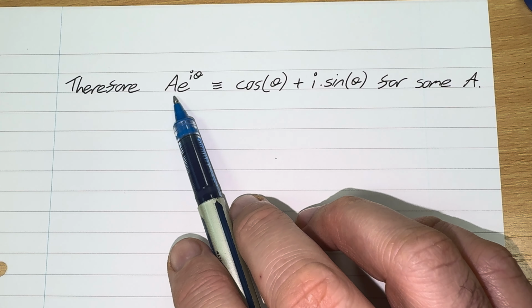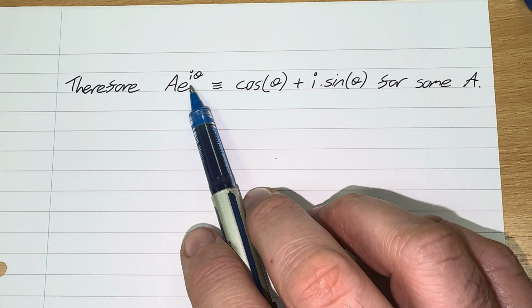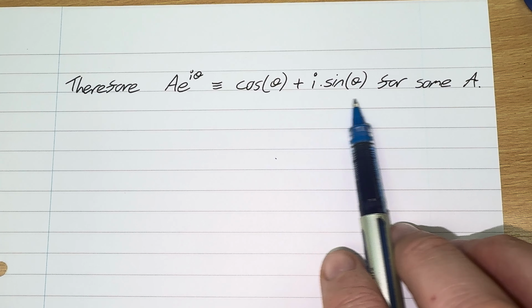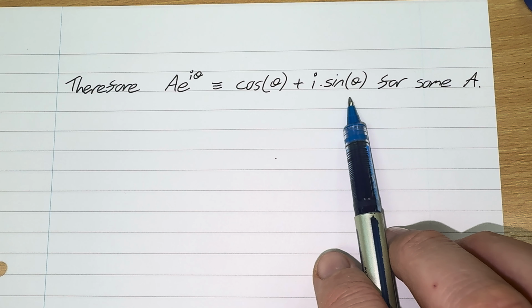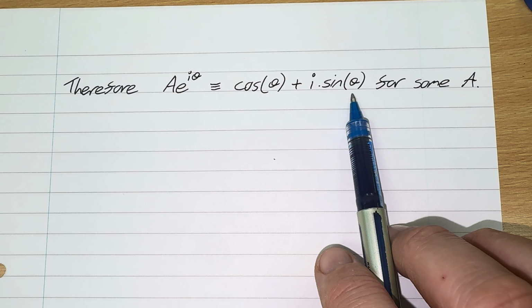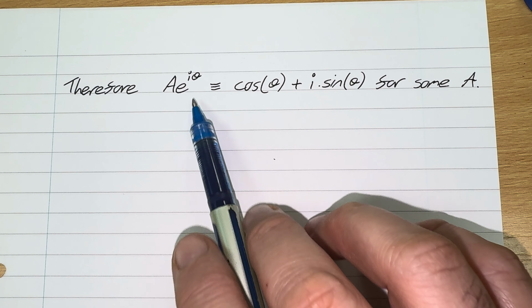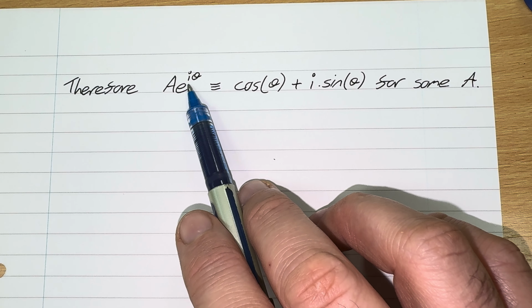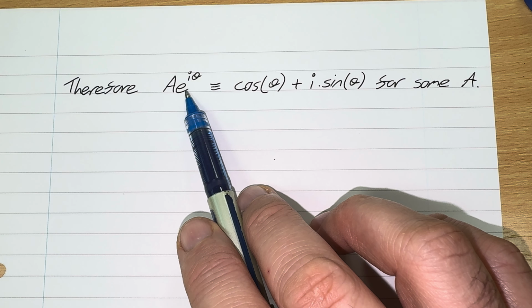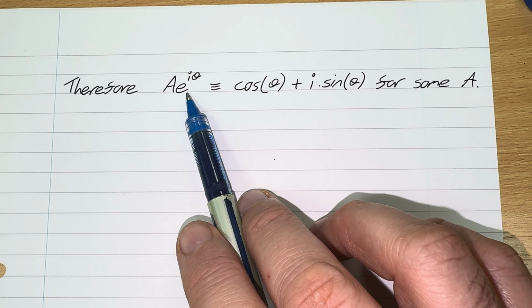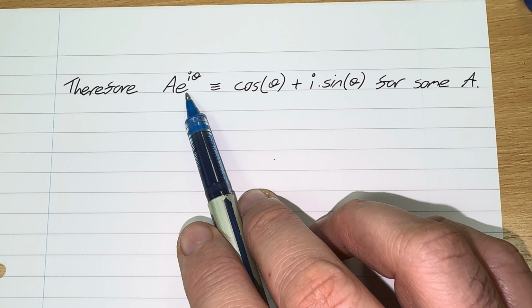So we can conclude that ae to the i theta must be in some way identical to cos theta plus i sine theta, which is a true statement, and we need to find the value of a for which this is true. Now, we don't really know how to take a complex number and exponentiate it at this stage. So the only number we can really plug into this is theta equals 0. So that's what we're going to do.